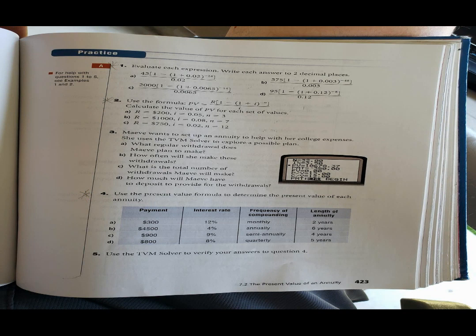Number 1, A, B, C, and D are just, can you punch these numbers into your calculator and get the right answer, right? So just attempt to do that and get an answer. Number 2, it gives you the R, the I, and the N value, and you figure out what the PV value is. Now, I think in the formula, I just had it as P, but in the textbook, they use PV for present value instead of just P. It doesn't matter. It's the same exact formula, right? So then putting those into the formula, again, practice with your calculator, getting it done.